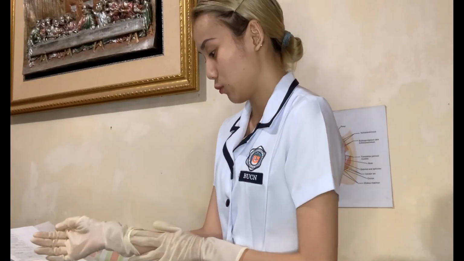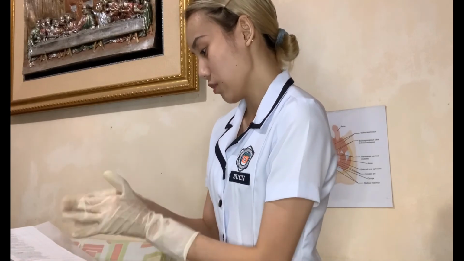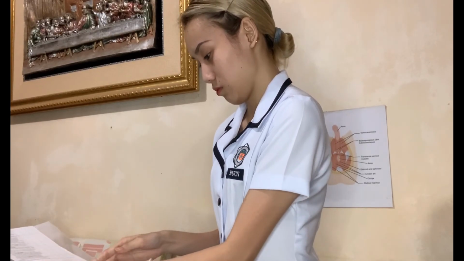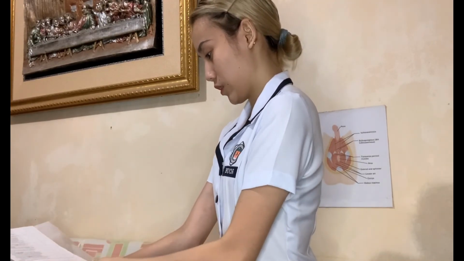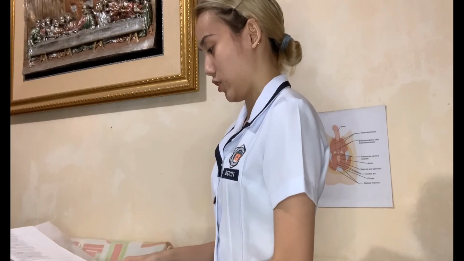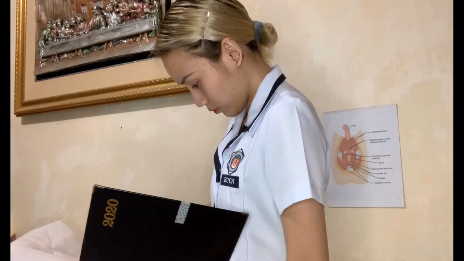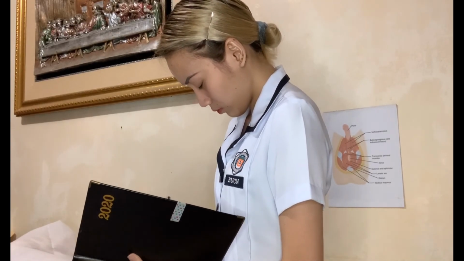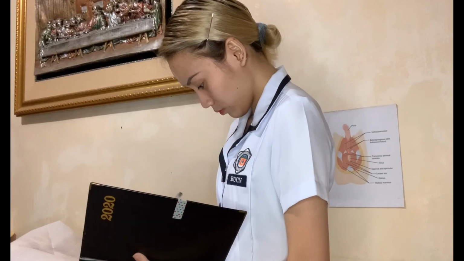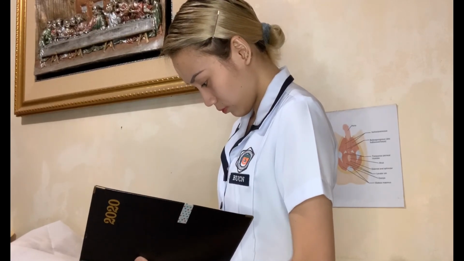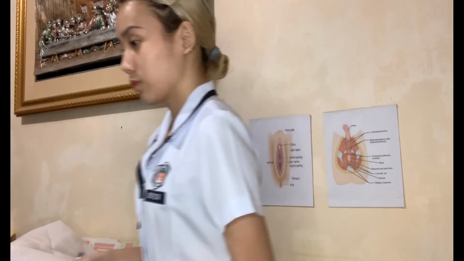We will now remove and discard gloves. And after that, perform hand hygiene. Lastly, document the catheterization procedure, including catheter size and results, in the client record using forms or checklists supplemented by narrative notes when appropriate.